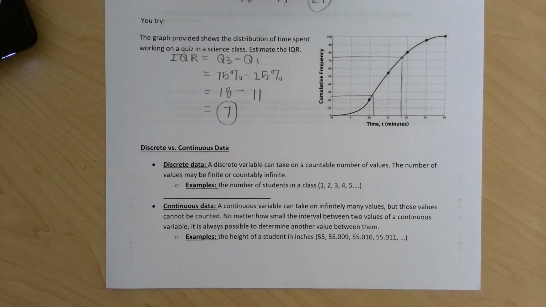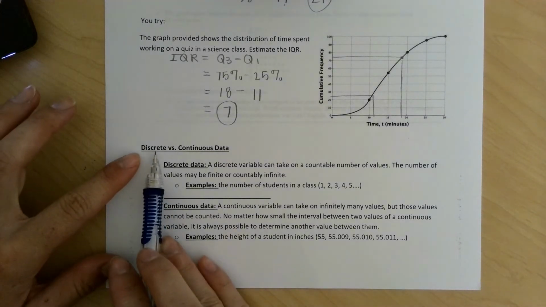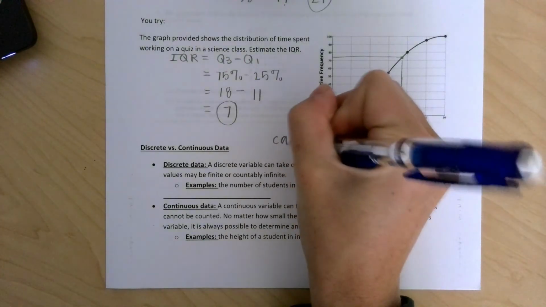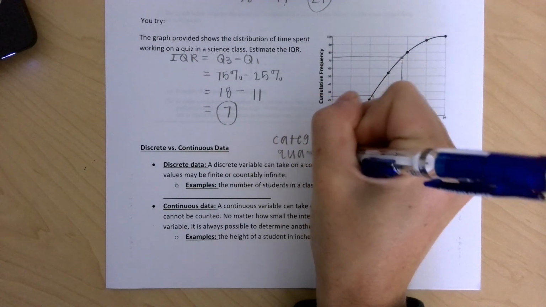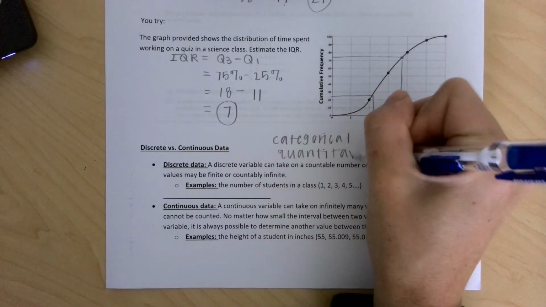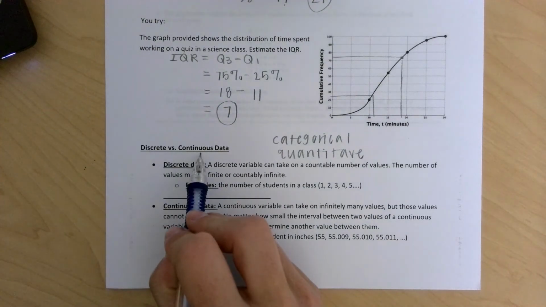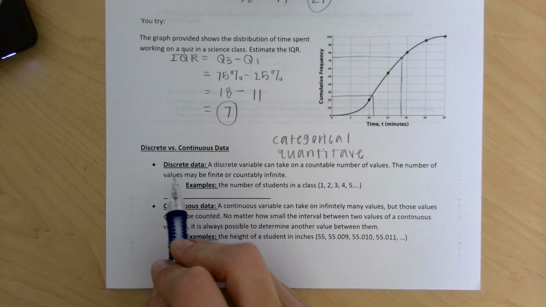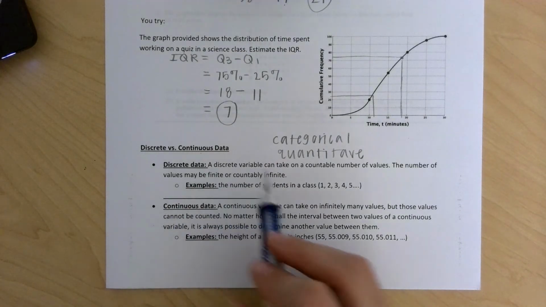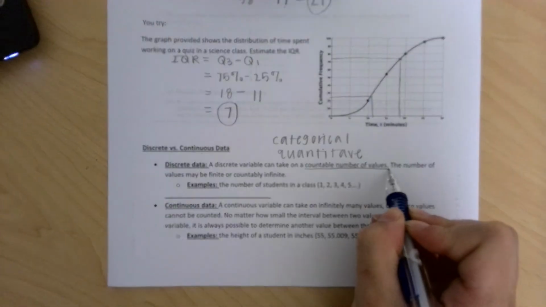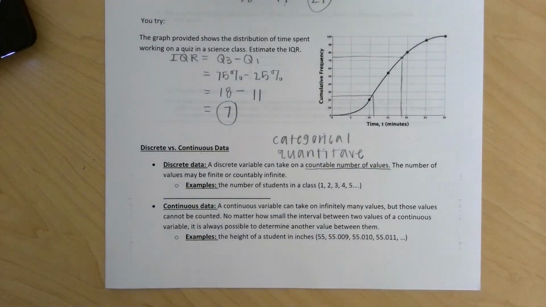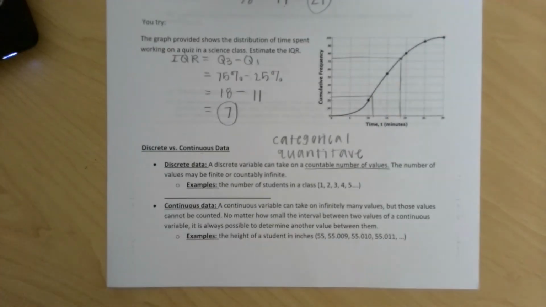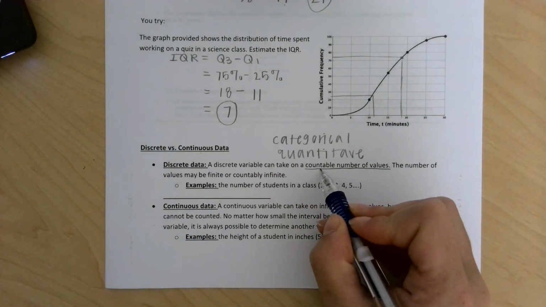The next thing we need to talk about is a very specific way to describe data. We've talked about how we have categorical and quantitative data. We also have discrete and continuous data. Data is considered discrete if it can take on a countable number of values. The number of values may be finite or it may be countably infinite, but the main idea with discrete data is that it's something you could count.